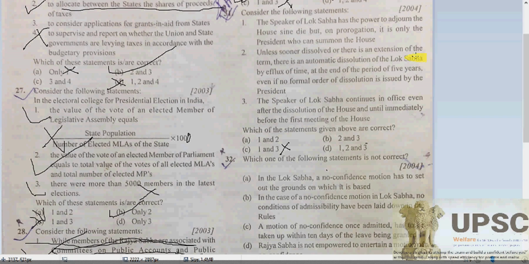Now question 31, consider the following statements. The Speaker of the Lok Sabha has the power to adjourn the House sine die, but on prorogation, it is only the President who can summon the House. So statement 1 is absolutely wrong. Why is it so? Because the Speaker of the Lok Sabha has the power to adjourn the House sine die, but on prorogation, only the President can summon the House. No, the Lok Sabha Speaker can also summon.